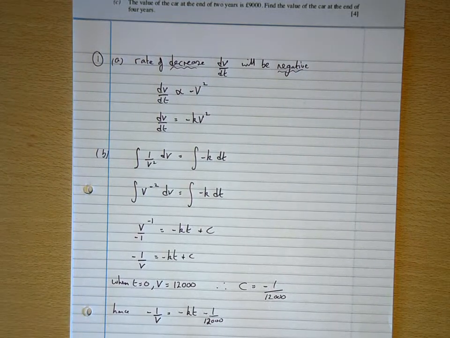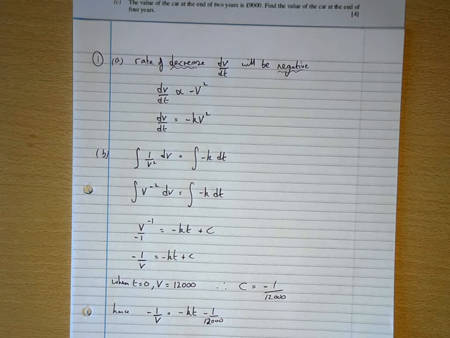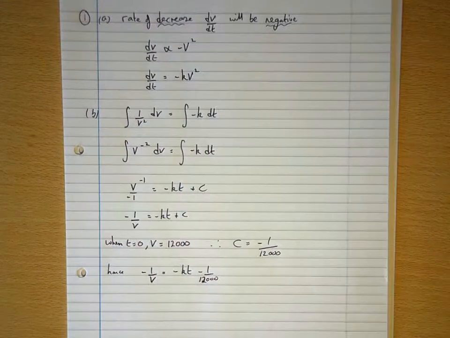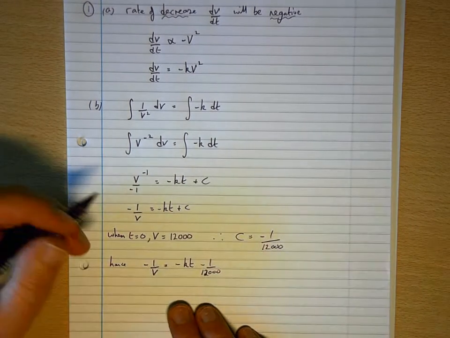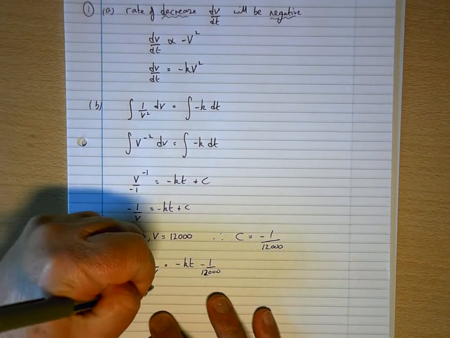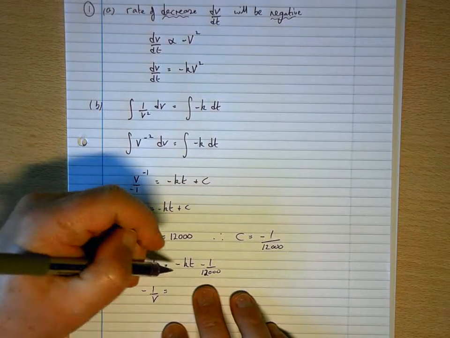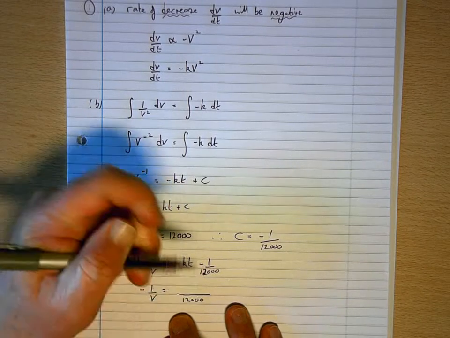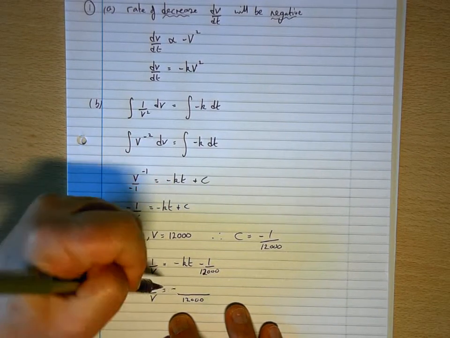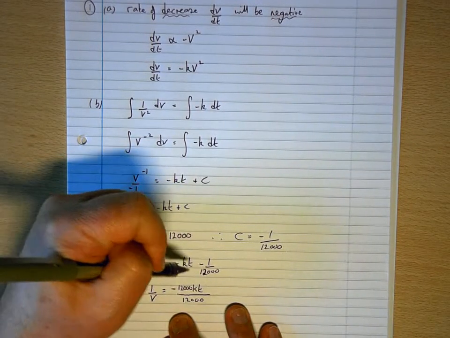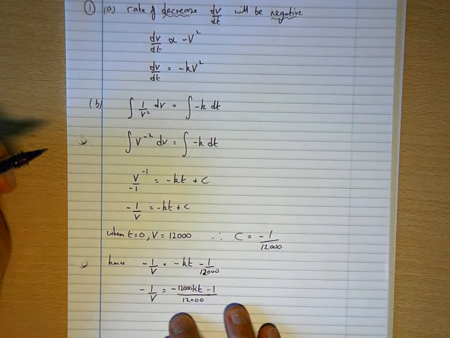plus minus 1 over 12,000, so I'm now going to manipulate this to get that, show that, which we're working with up there. Doesn't look nice, does it? Right, so in order to deal with this, I need to do a bit of combining of fractions. So I can write this over here being all over 12,000 and then minus 12,000 kt minus 1.